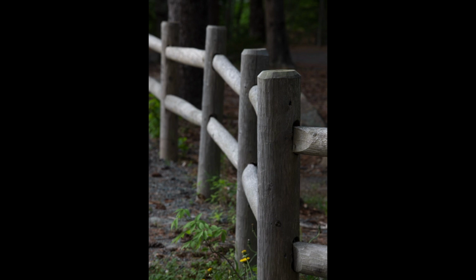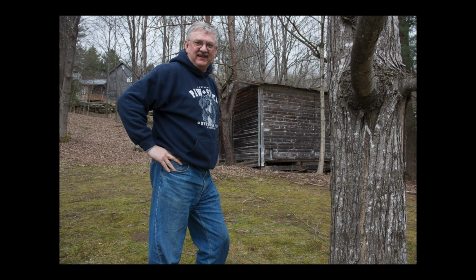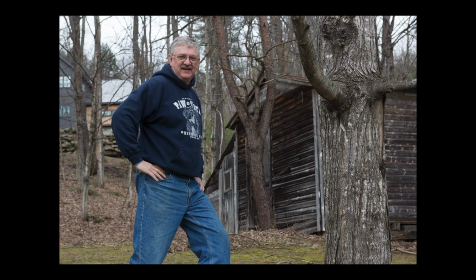To prove this point, I got lucky and was able to shoot one of America's top models. Okay, it's me. So here I am, photographed with a 24 millimeter lens. So pay attention to the distance between me and the shed in the background. And now we'll go to a 50 millimeter lens, and the shed gets closer. So the camera was moved back, so the supermodel stays about the same size, but the shed gets much bigger.